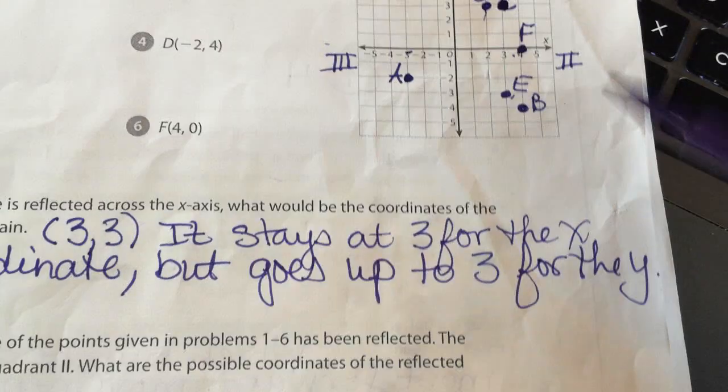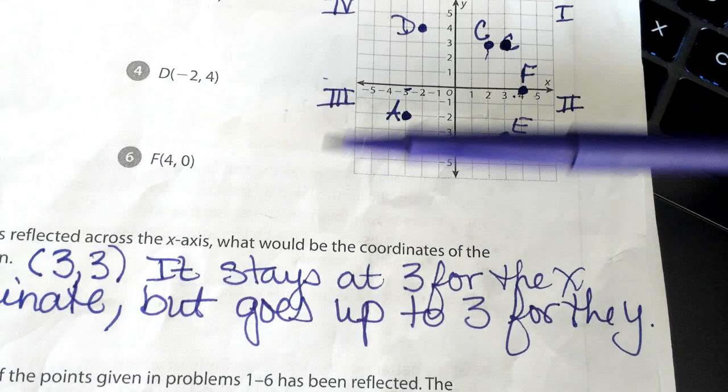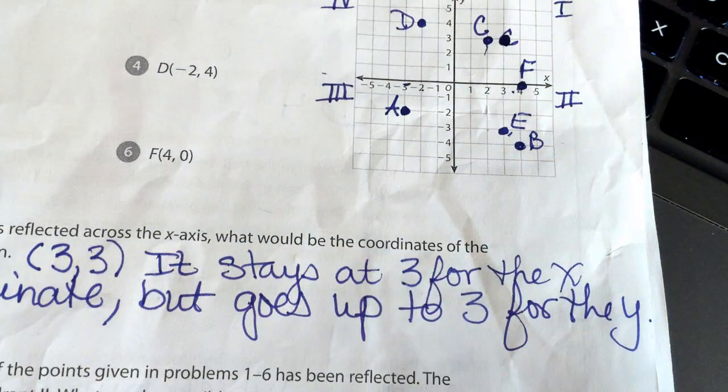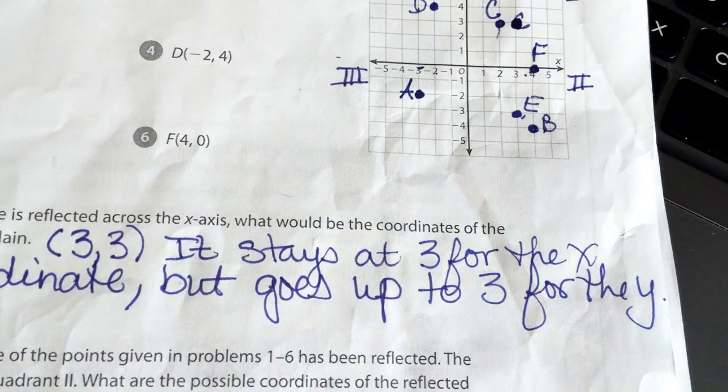And like I said, it's just like picturing it being folded on that x line. You just want to picture the opposite on that. It's going to be the same distance from the x-axis.